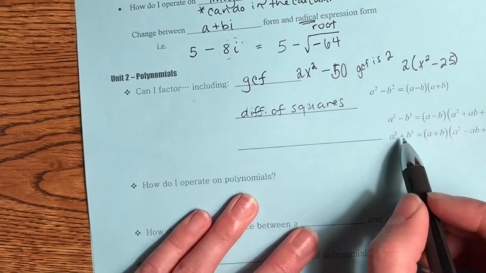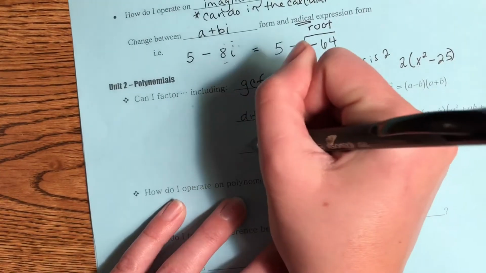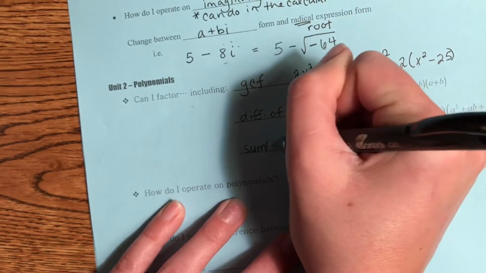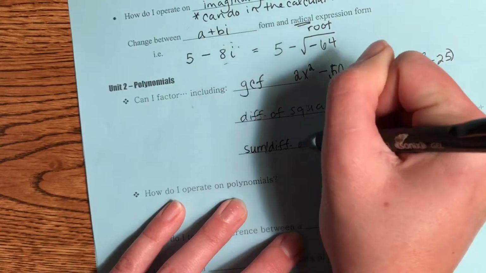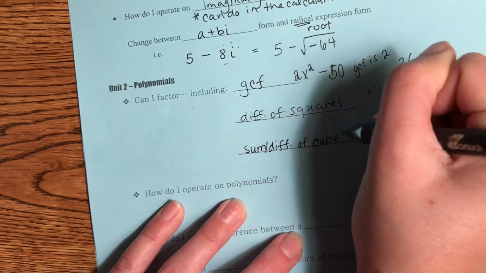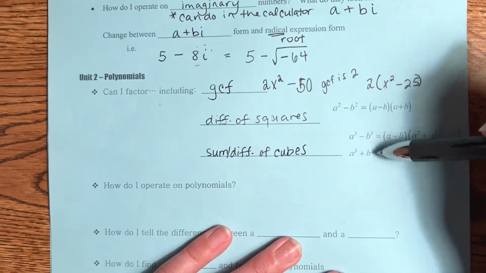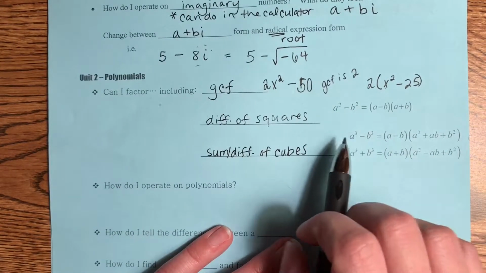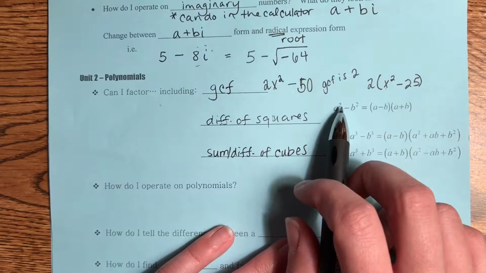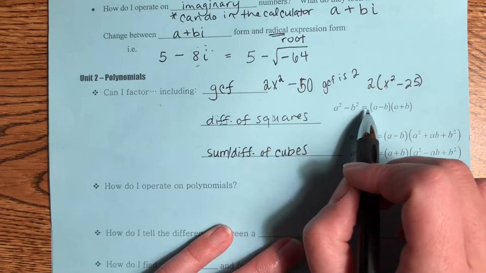And then the last one was these here. These are the sum and difference of cubes. So we know we won't mix these two up because I will only use this when I see something is cubed. If I don't see something cubed, I see things that are squared only, I'm going to just refer back to this one.